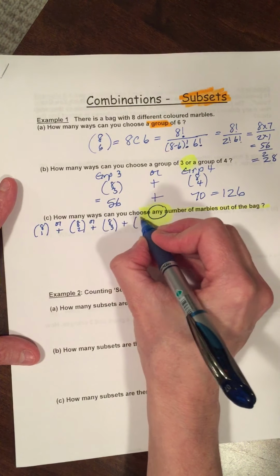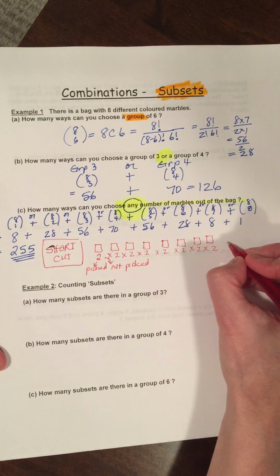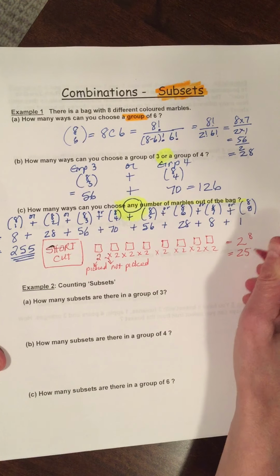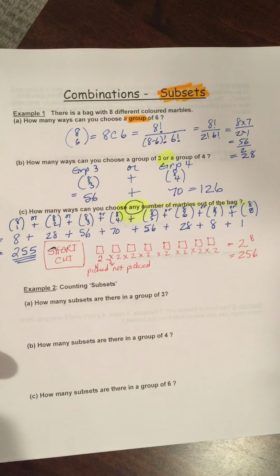And if you ask yourself, geez, how many choices do I have right now? You have 2 choices. You could be picked, so the hand could pick you, or not picked. So every marble in that bag has 2 choices. They're either going to get picked when the hand goes in to scoop, or they're not going to get picked. So 2 times 2 times 2 times 2 times 2 times 2 times 2 times 2, or 2 to the exponent 8, is 256.